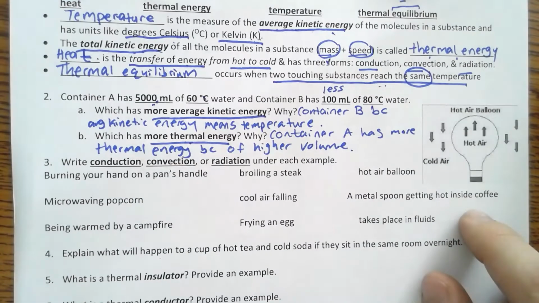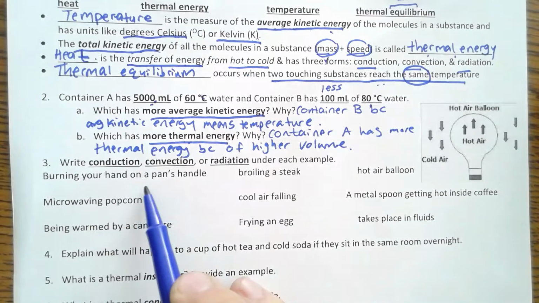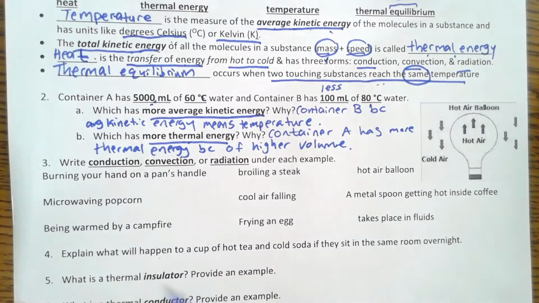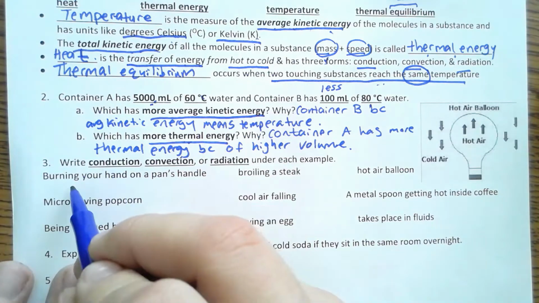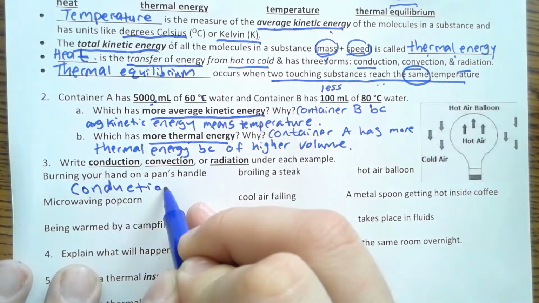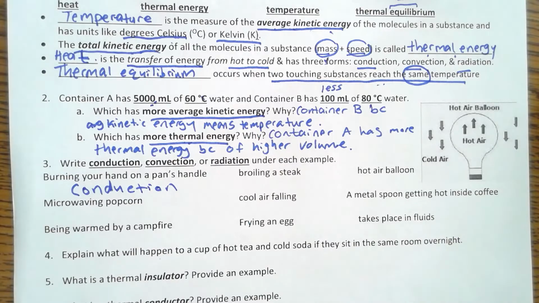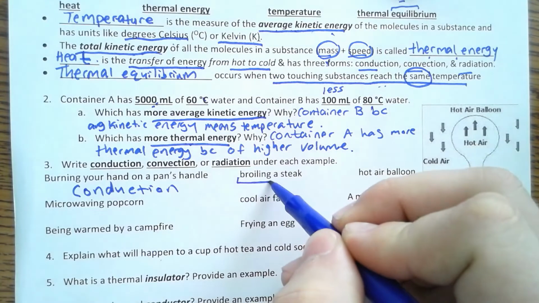Okay, write conduction, convection, or radiation under each example. Burning your hand on a pan's handle, that is physical contact. So anytime we see physical contact, that is conduction, or transferring heat through physical direct touch. Broiling a steak.